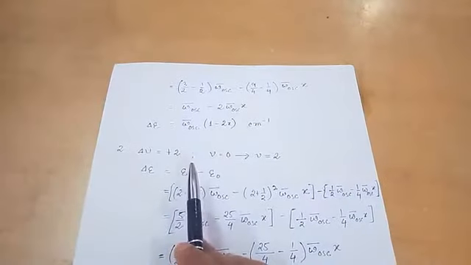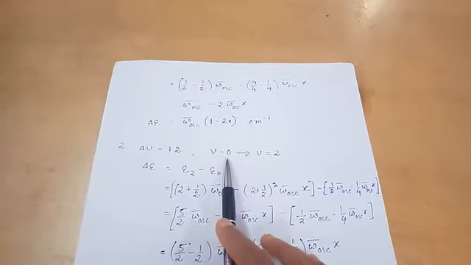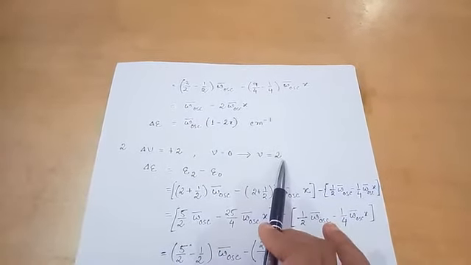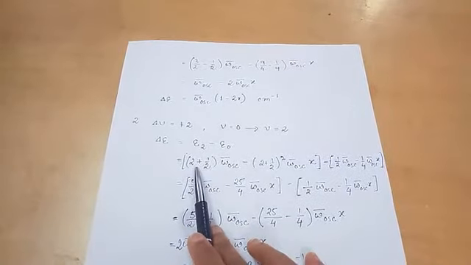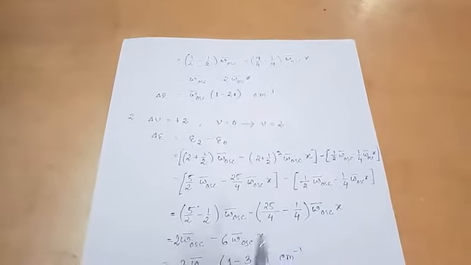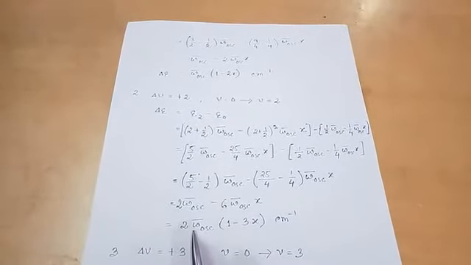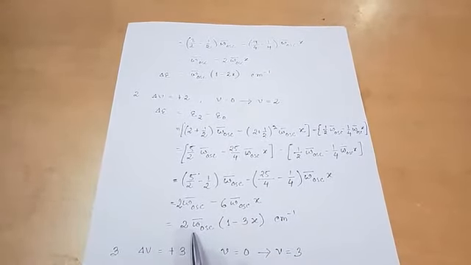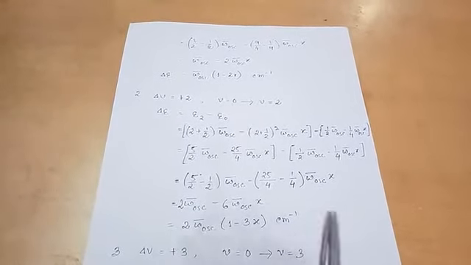Similarly, we can find the energy difference for the transition from 0 to 2 level. Here again we replace the v value by 2 and 0. By doing the calculation, we obtain that the energy difference is 2 omega-bar_e (1 minus 3x) centimeter inverse.